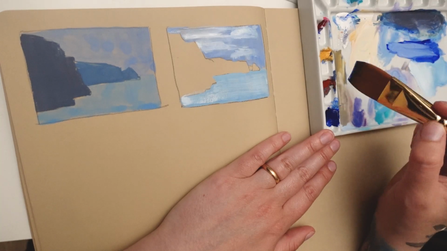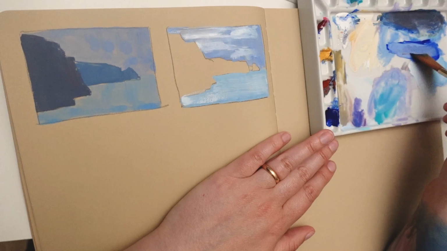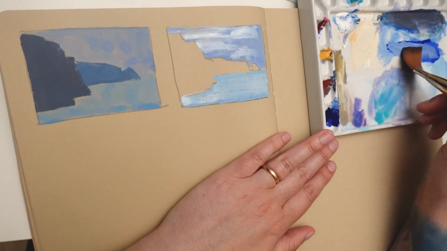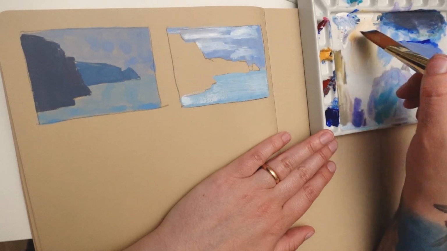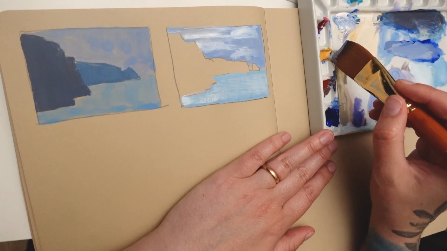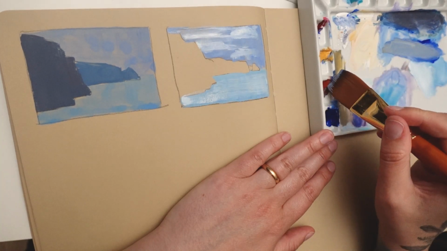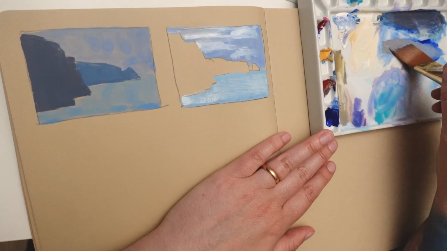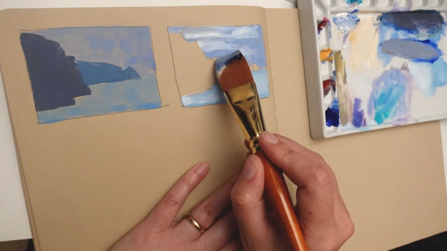This time I'm going to add a tiny bit of the burnt sienna, just so it's not too blue, and enough white to really lighten that up, and a little bit of that yellow ochre, because we want a tiny bit of color, but it doesn't need to be intense. And then I'm going to lay that in.